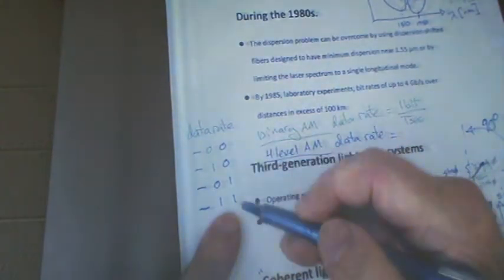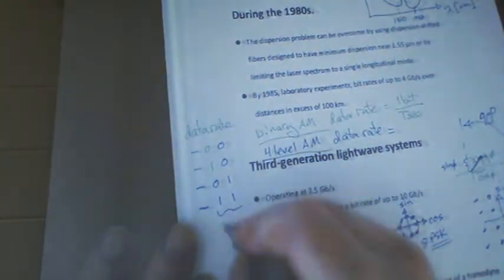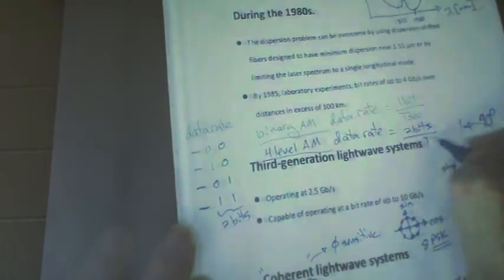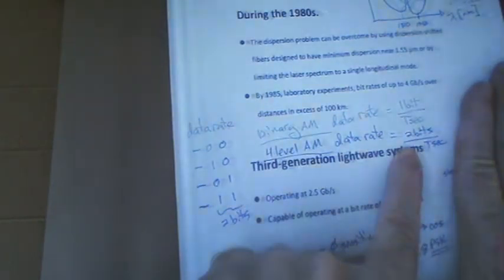Now every one of these 4 levels has its own name in binary. So with 4 level, there's 2 bits of info. Therefore, my data rate is 2 bits every t seconds. Okay. So I just doubled the number of customers you can handle within the same frequency bandwidth. That's what's beautiful about it.